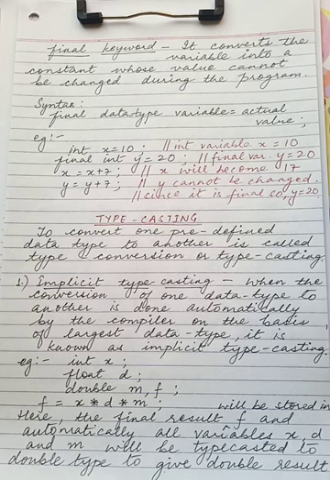Next topic is typecasting. To convert one predefined data type to another is called type conversion or typecasting.